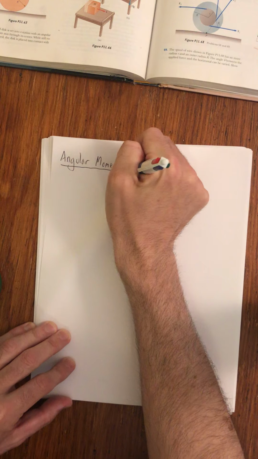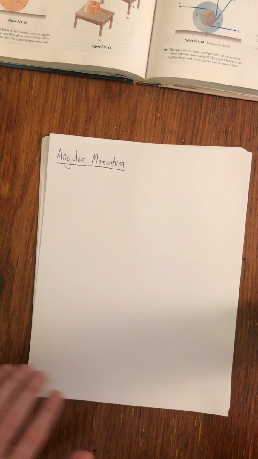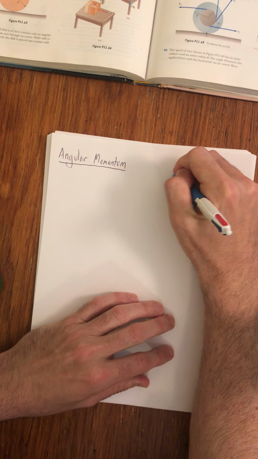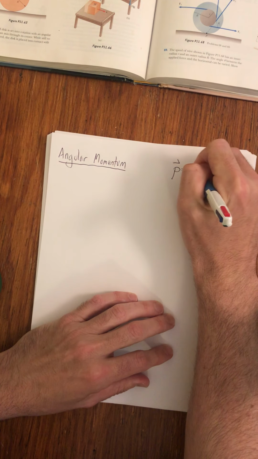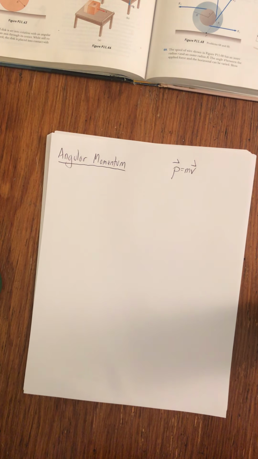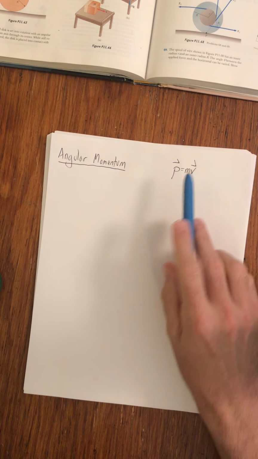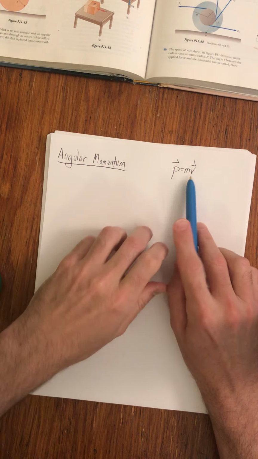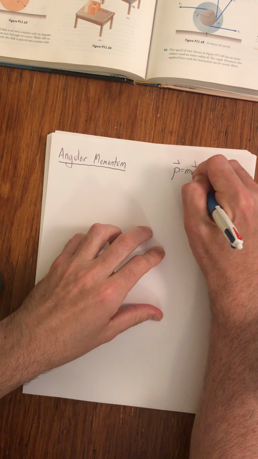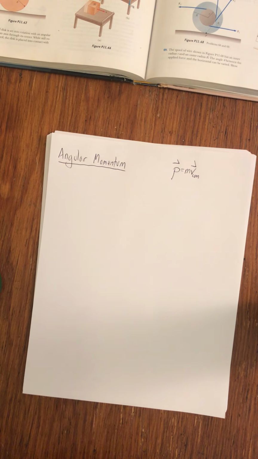So if you remember what linear momentum was, it's a little off to the side here. P was equal to mv. The direction of the momentum vector was equal to mass times the velocity vector. So therefore the direction of the momentum vector was always the same as the direction of the velocity. So this must be of the center of mass, and that is super important because that's what we've been assuming all along.